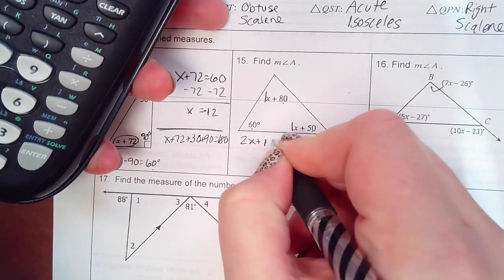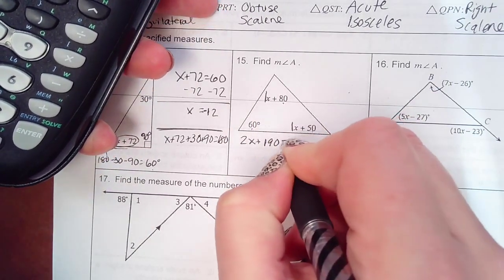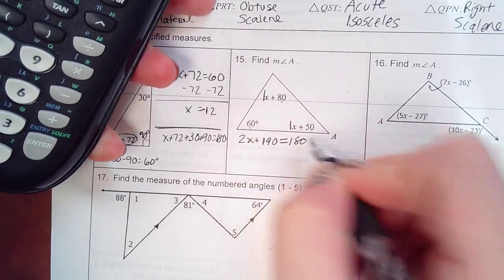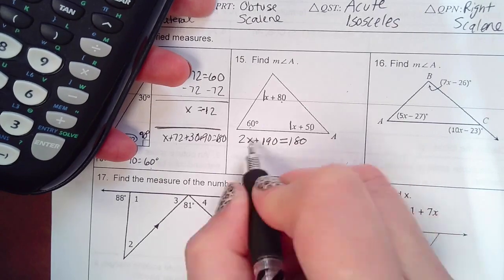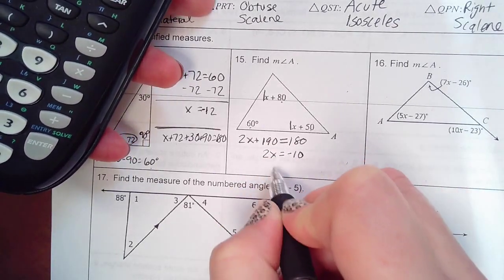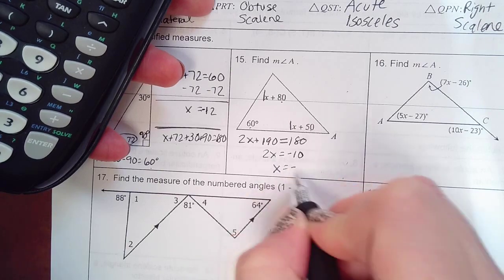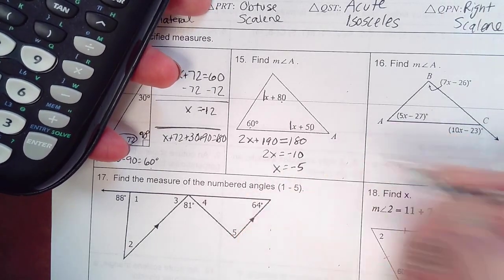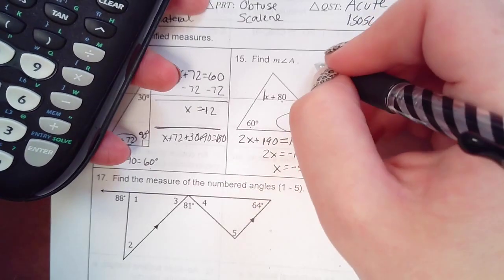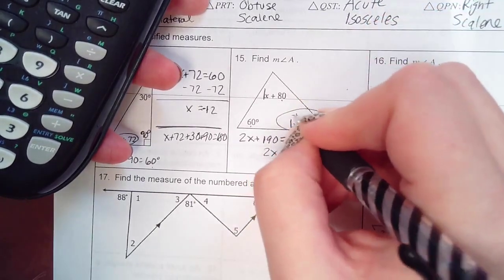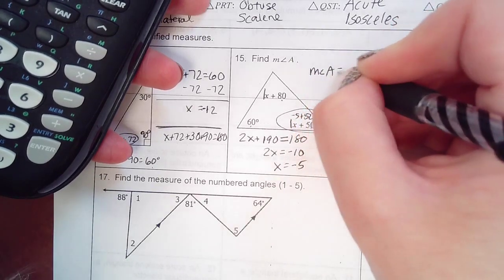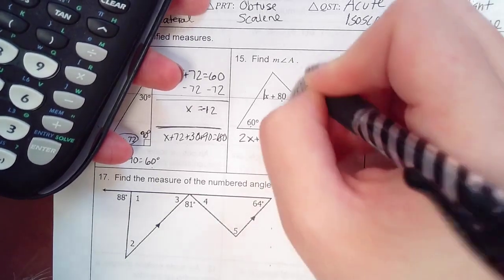So 2x plus 190 equals, they all should total up to 180. So subtract 190, so 2x equals negative 10. Divide by 2, so x equals negative 5. Now find angle A, which is this one here. So we have negative 5 plus 50. So measurement of angle A equals 45 degrees.